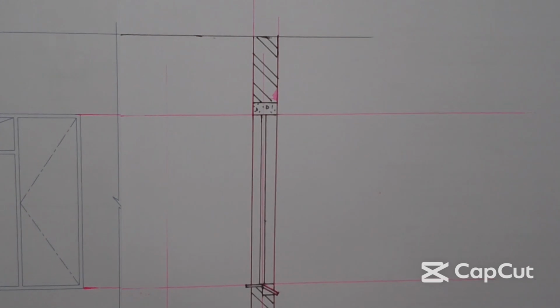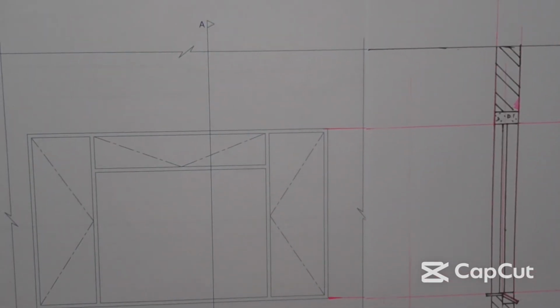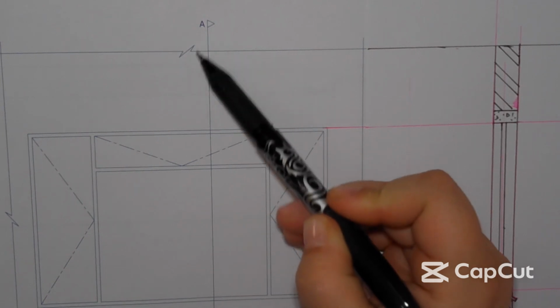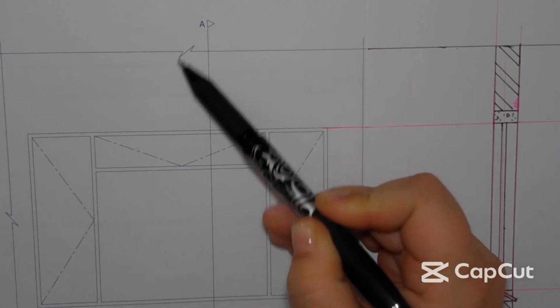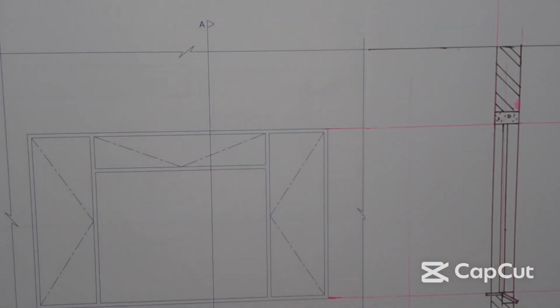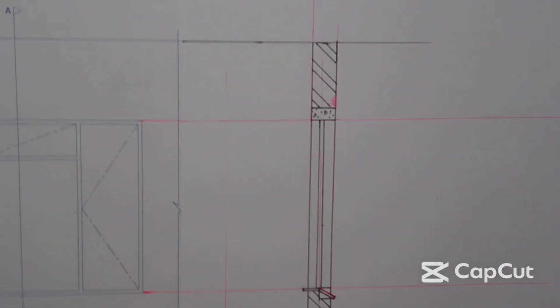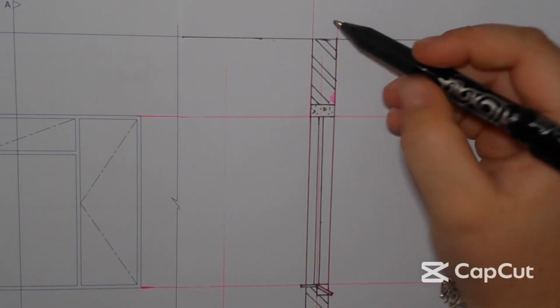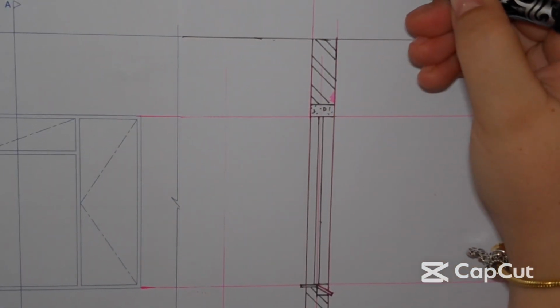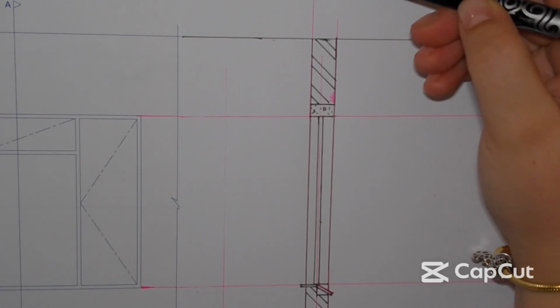Almost done. On your left side, you'll see there's a line that has a little zigzag. This we call a break line. It is a line that indicates that something's still continuing, but it's irrelevant to us now. So we need to show a break line up here to show that the roof is still coming, but we don't care about it right now.